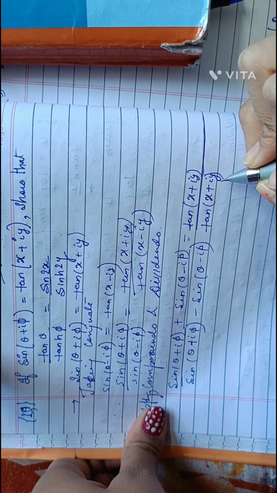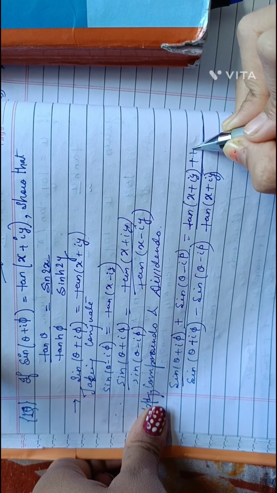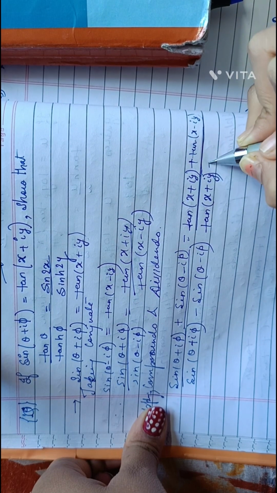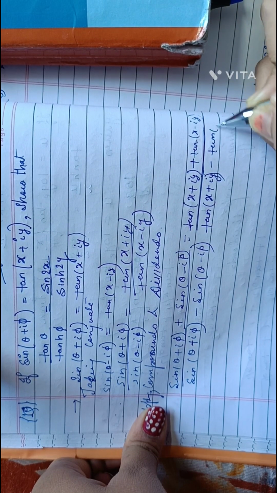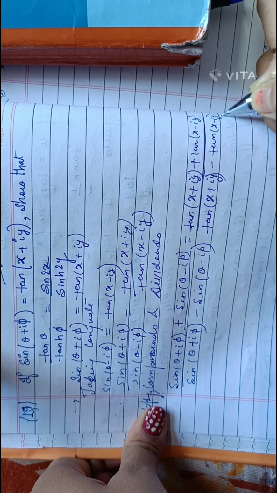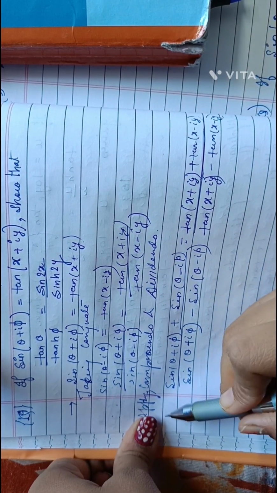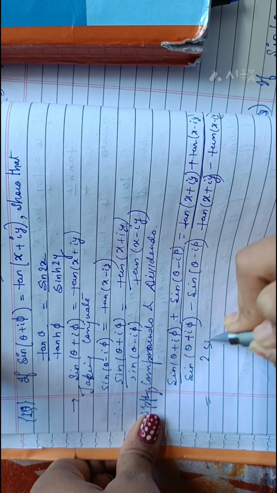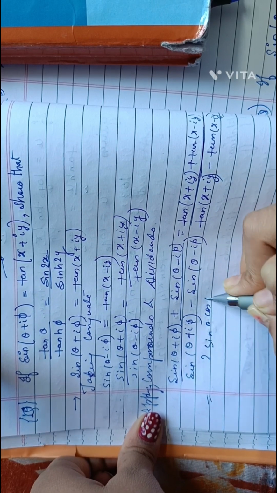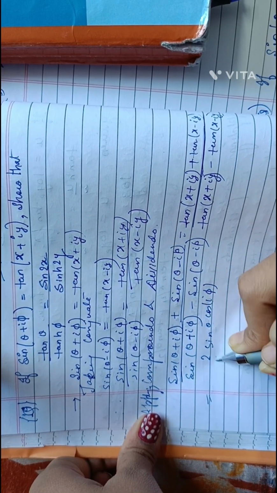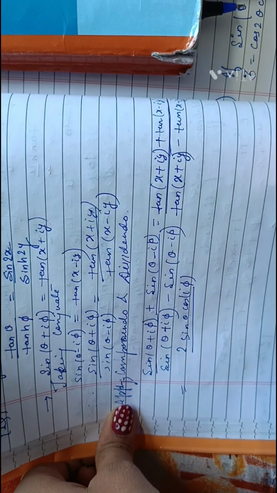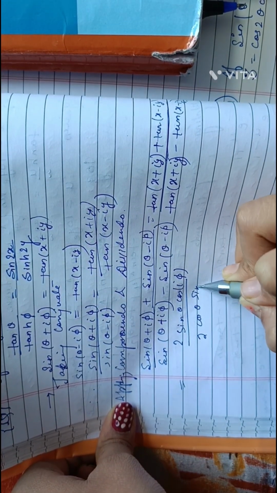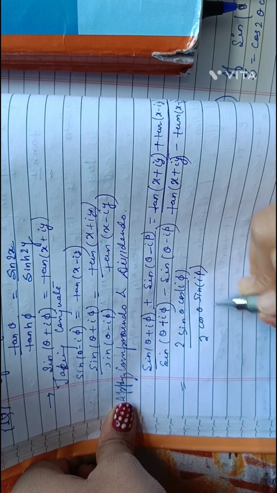So tan x plus Iy upon tan x plus Iy plus tan x minus Iy minus tan x minus Iy. In the LHS we can write 2 sine theta cos I phi upon 2 cos theta sine I phi.